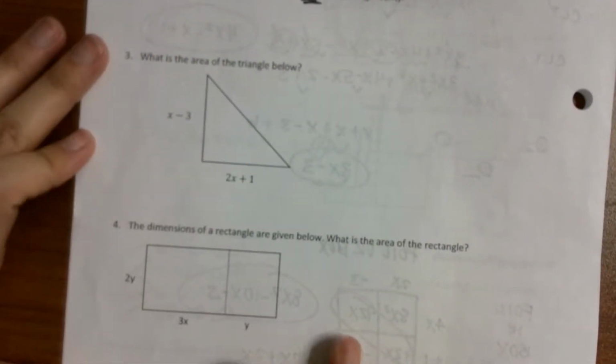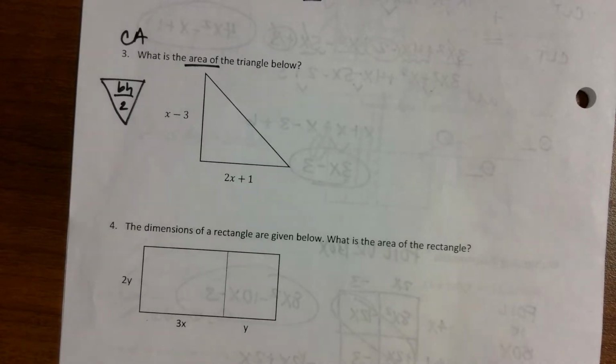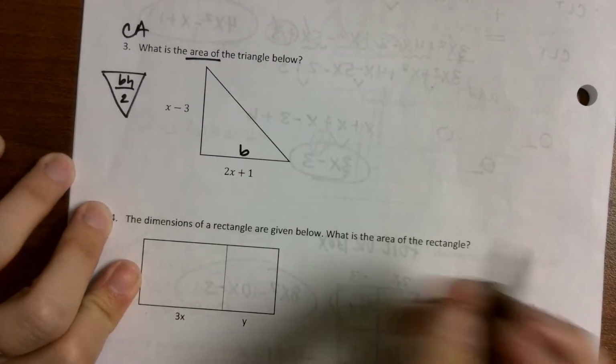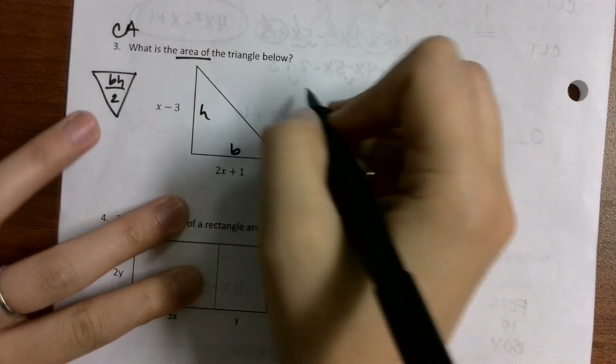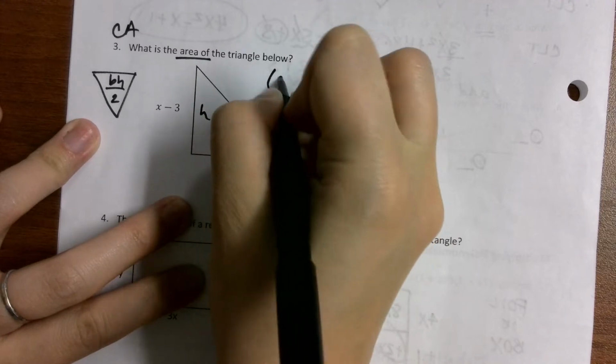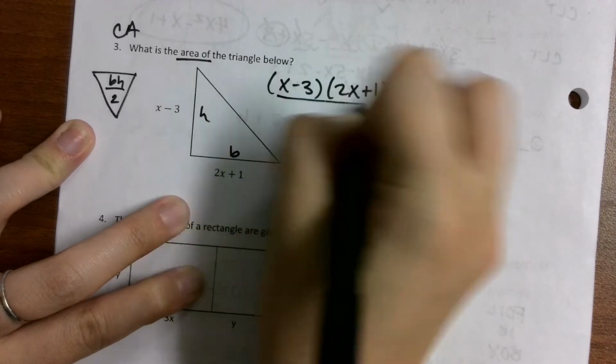Number 3 is very tricky. What is the area of the triangle below? This is just like a question on your CA. Area of a triangle is base times height divided by 2. So when we're looking at this triangle in particular, let me see if I can get this to zoom in. My base is 2x plus 1. My height is x minus 3. This one you could use box or FOIL, because this is going to be x minus 3 times 2x plus 1 divided by 2.